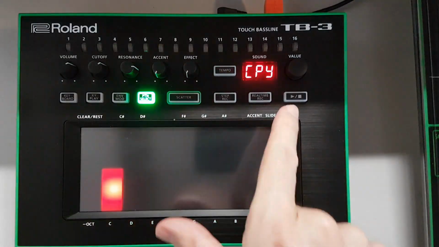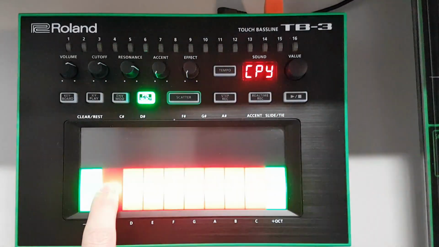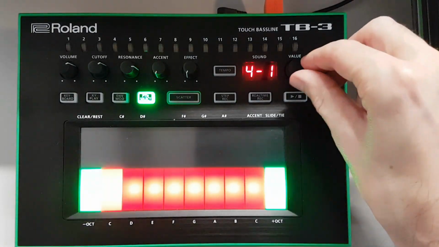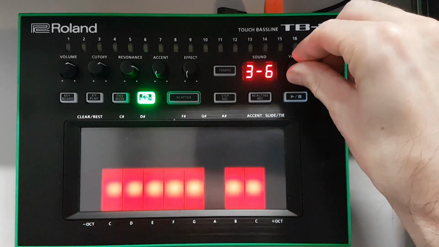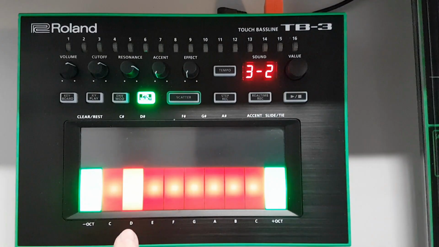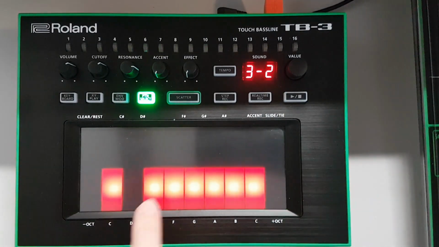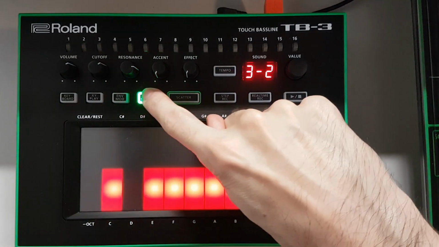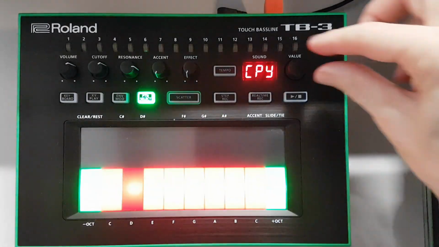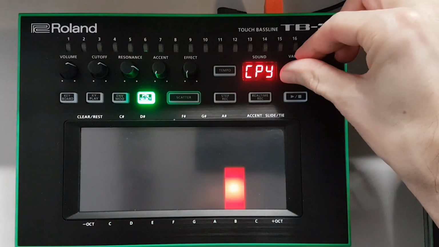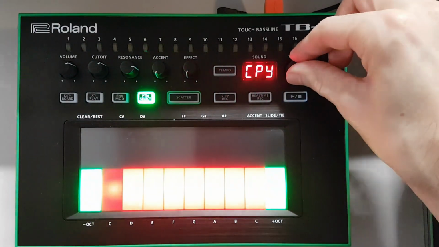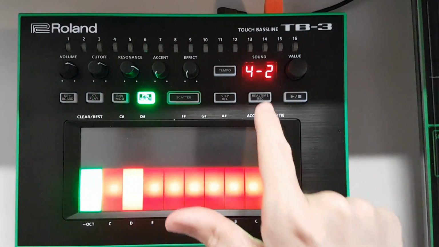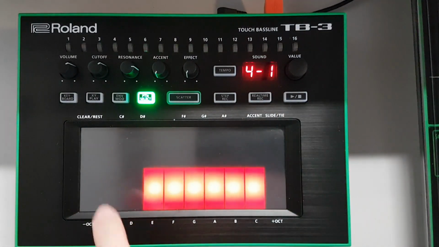Then in the 4 you press again, okay, and this is the first of the 4. Then back in the third bank, choose for example the second pattern to create the melody, and then pattern, copy, fourth bank, second pattern, copy. Okay, so let me show you.